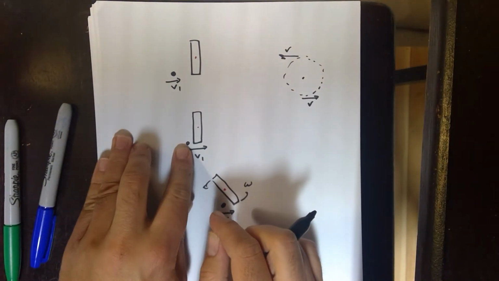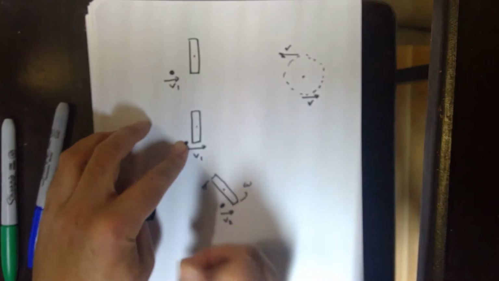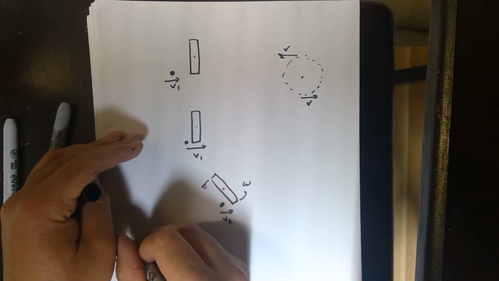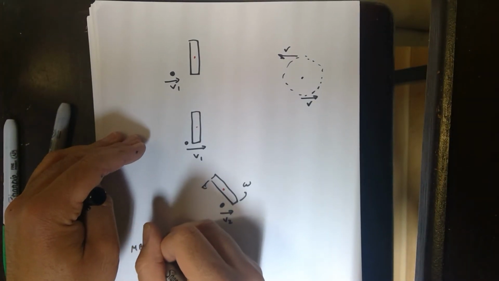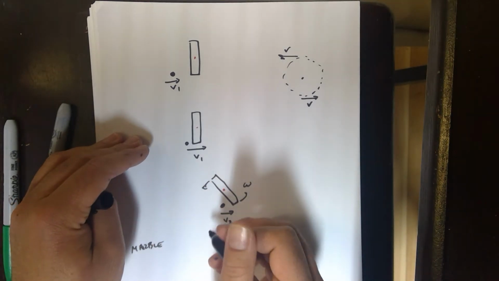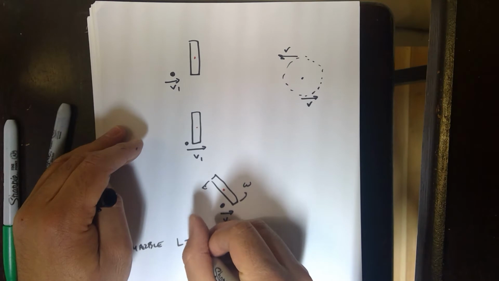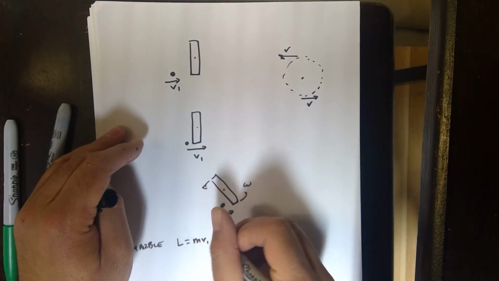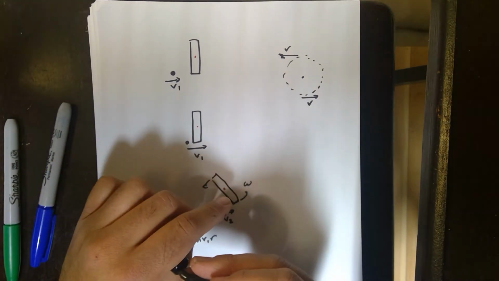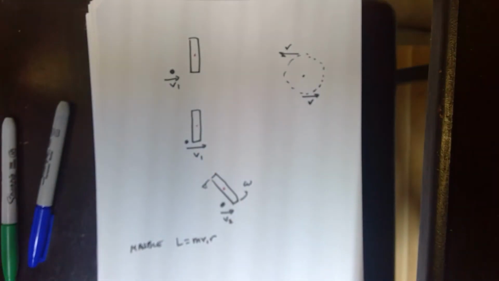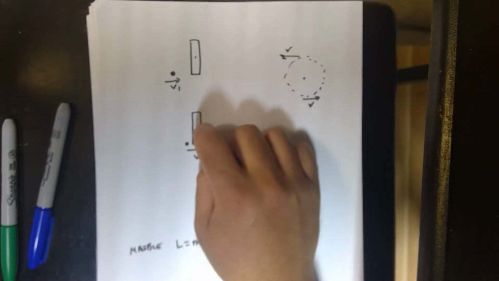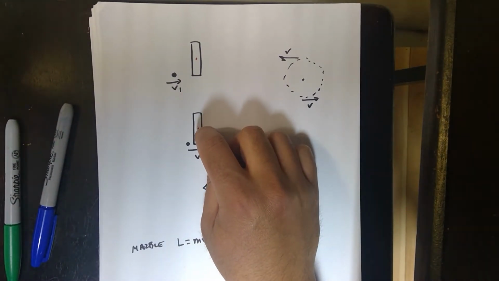Initially, this marble has all the angular momentum, and the marble's angular momentum, immediately before the point of impact, would be equal to m times v1 times r. Now we have to think about what r is. It rotates around the dot here, the center of mass.